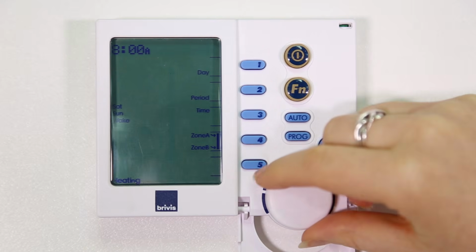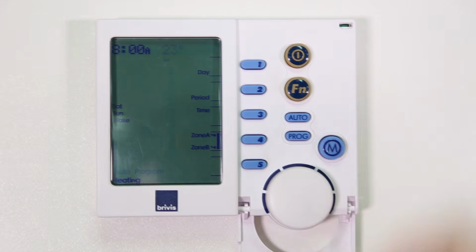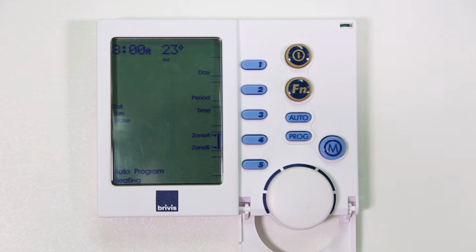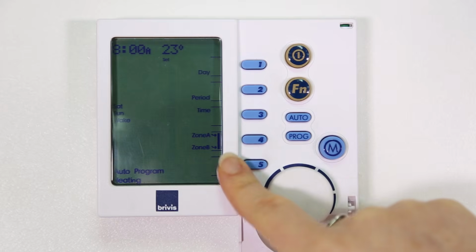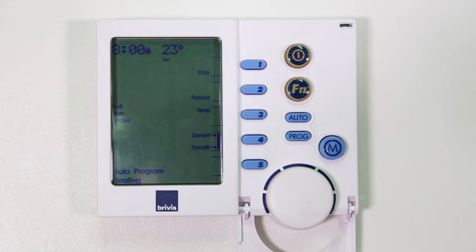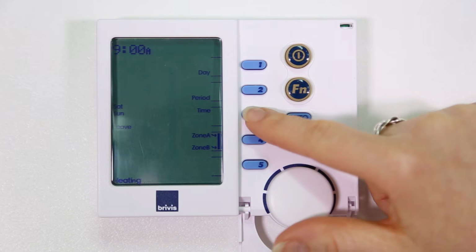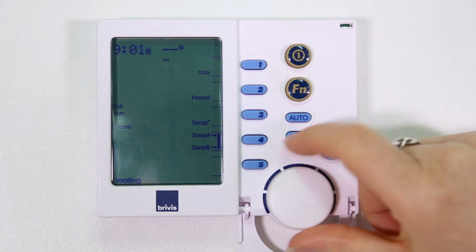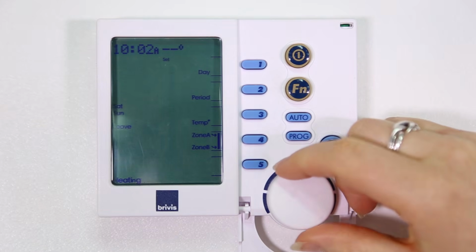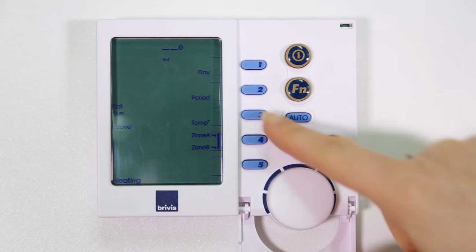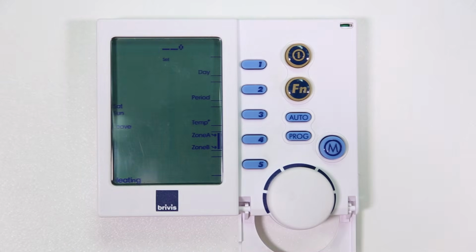And we need to change the temperature to 23. Now the same as during the weekdays, we've got both zones on at this point, so you're heating both the bedrooms and the living area. So if you're leaving the house at 10 o'clock, we need to change the period to leave. We need to press button 3 to change to time, turn the rotary dial to 10 o'clock, and again, we want the temperature to be at a double dash.